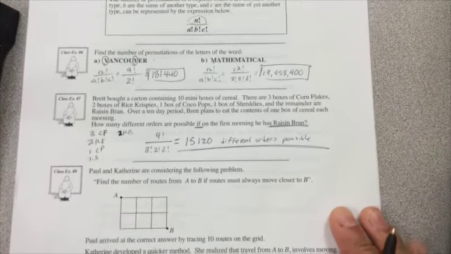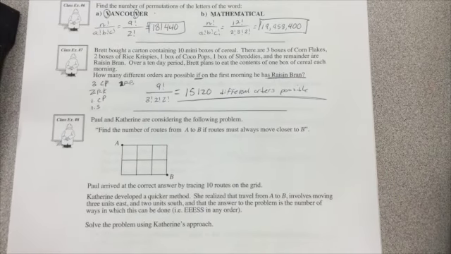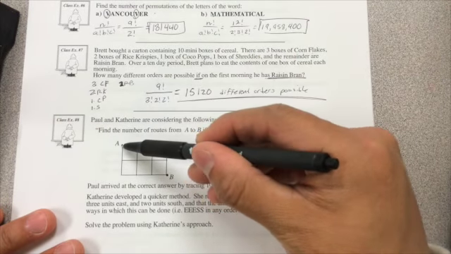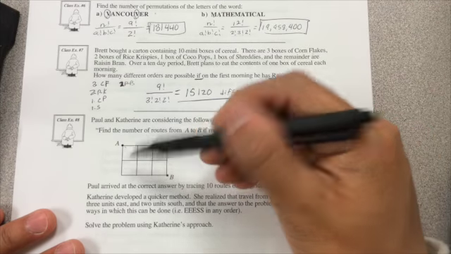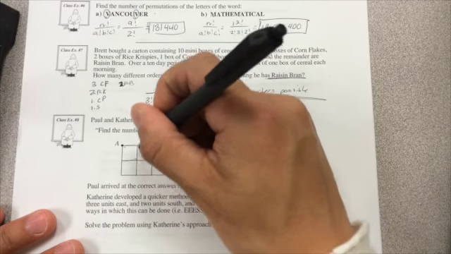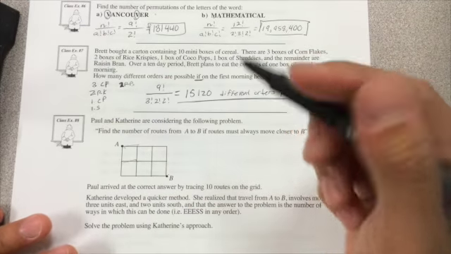Now, last example, let's look at this example 8. Paul and Catherine are considering the following problem. Find the number of routes from A to B if routes must always move closer to B. So every time we move away from A, we have to be moving closer to B. So I can't go this way, down, and then back. I always have to move closer to B. So I can't backtrack towards A.